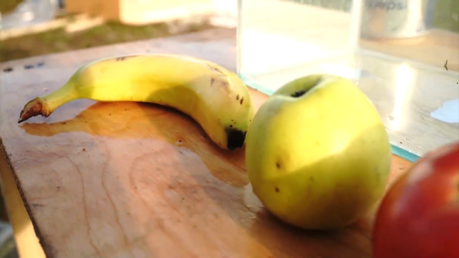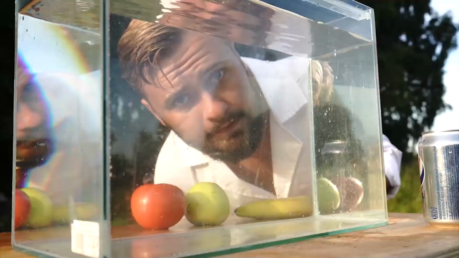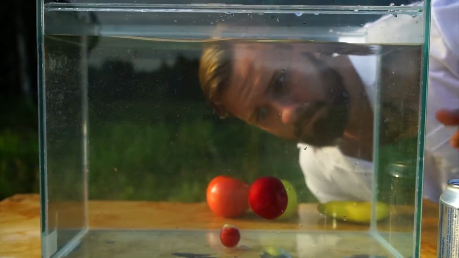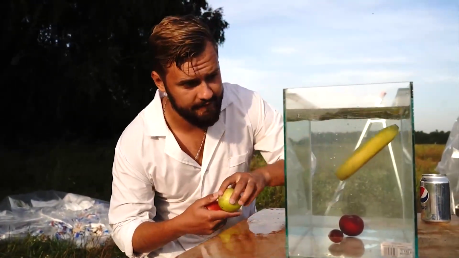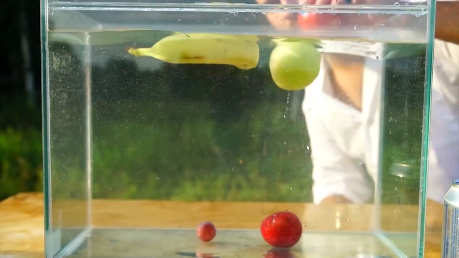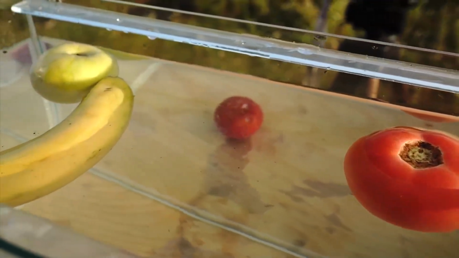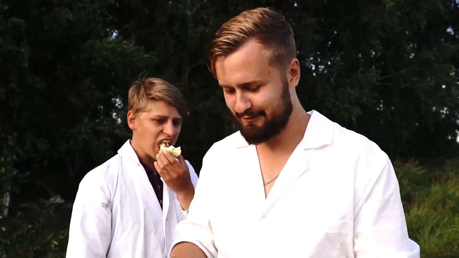If we carry out the same experiment with fruits and vegetables, well, some fruits will sink, and some remain floating on the surface. It's also related to density of the items. Oh man, I got it.